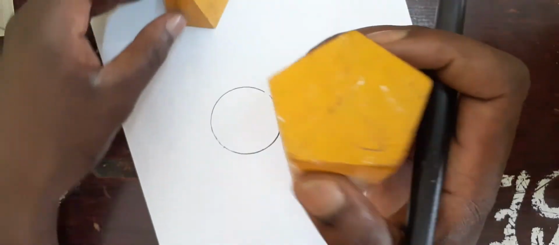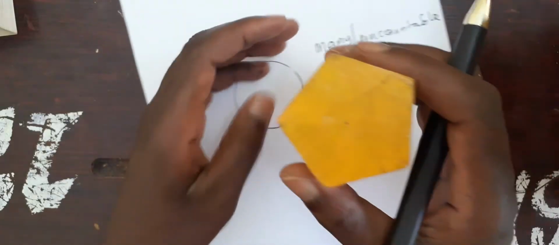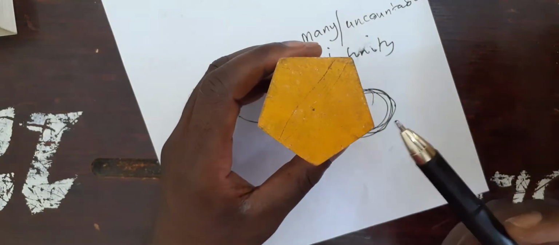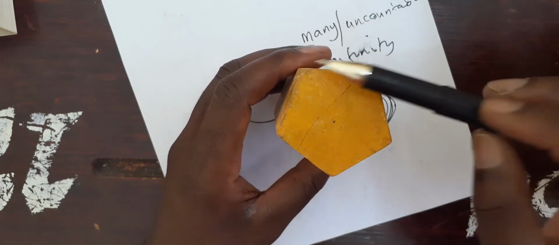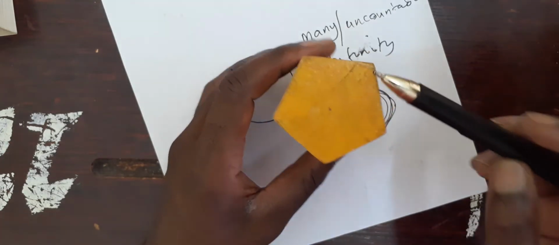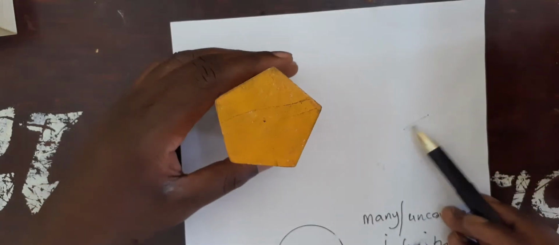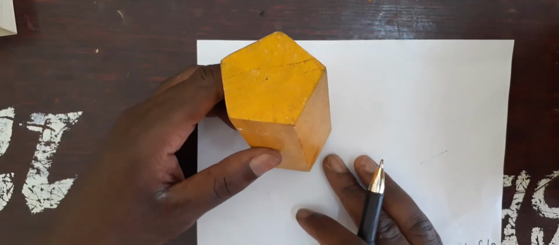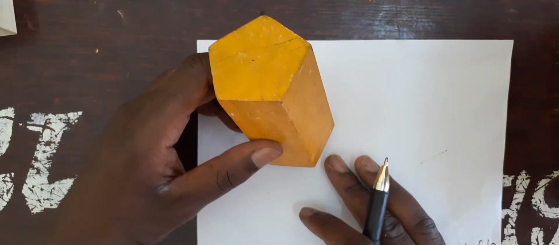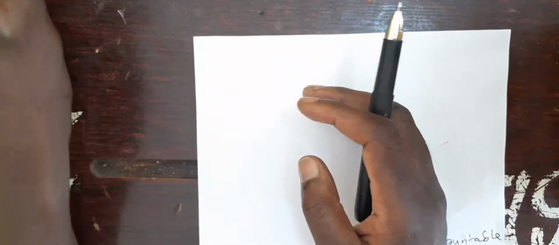What about this one? How many times can we rotate this one? You just count the sides here, or the vertices. 1, 2, 3, 4, 5. So this can be rotated 5 times, and it won't be easy to tell that it has been rotated. The image and the object will be the same. Okay? You can rotate it, and it will look the same. That is all about that.